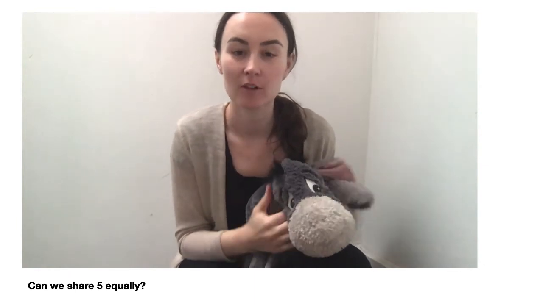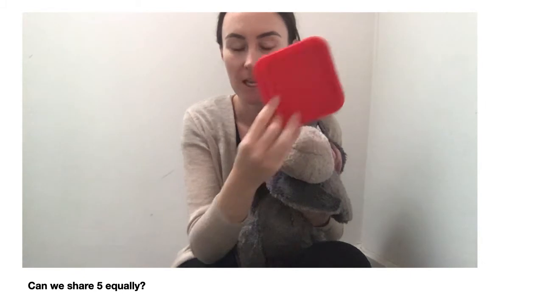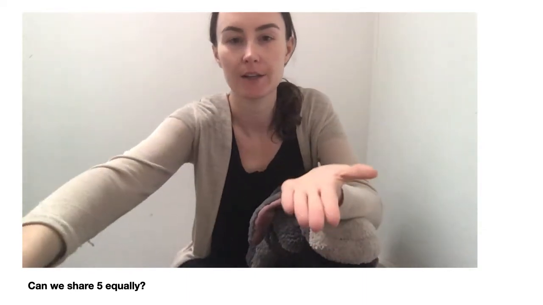Fantastic. Now I'm going to use Eeyore to help me with my sharing today. Say hello Eeyore. Hello. So I've got my 2 containers and I'm going to start with 5 of my objects, to see if I can share 5 objects between me and Eeyore. First, if you can help me count 5 into my hand.